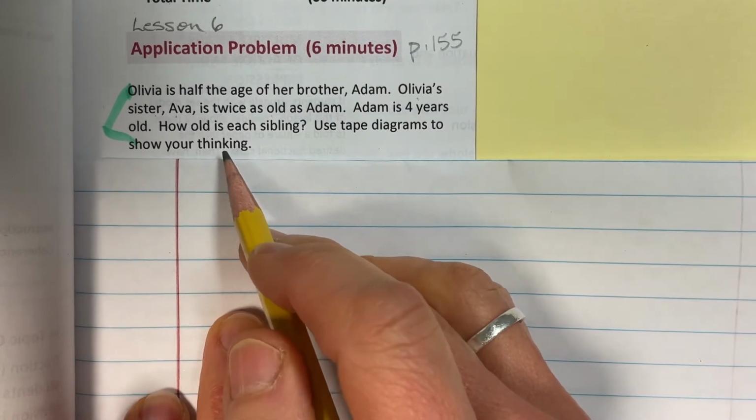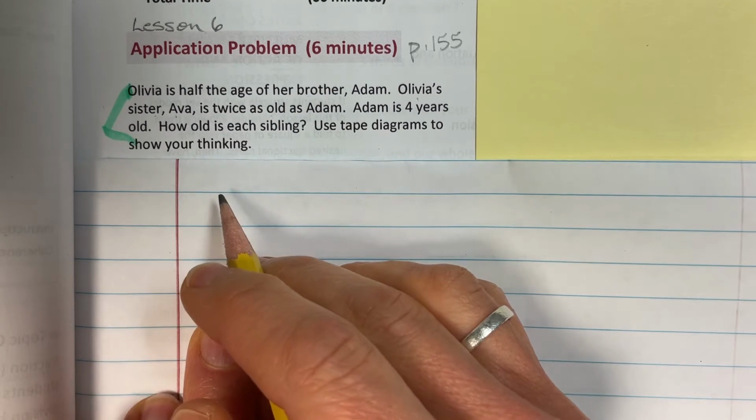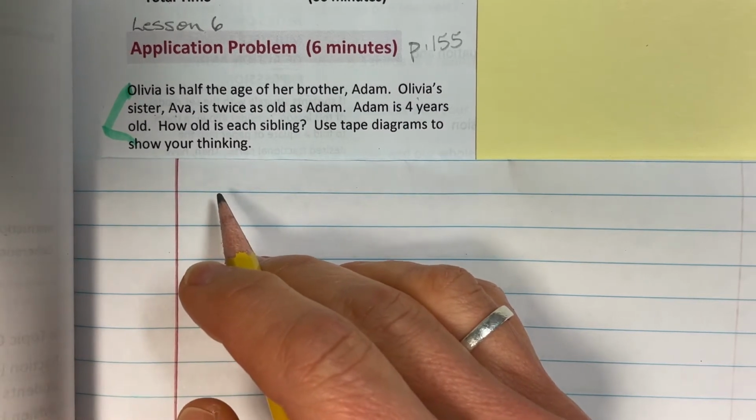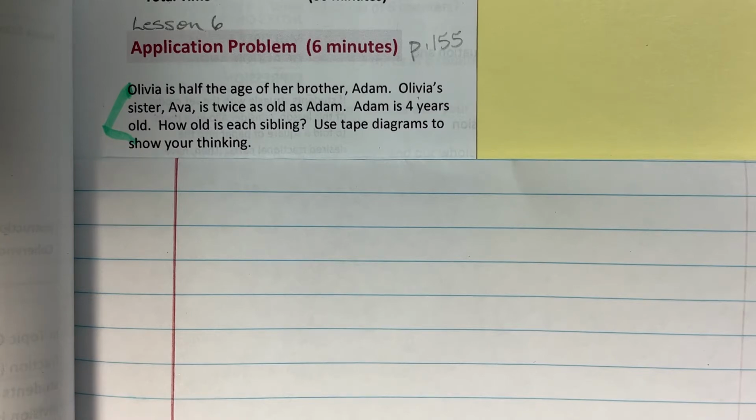I would encourage you to pause the video right now and try to do this in your book on your own before you watch this. And also, a hint, I would do tape diagrams and do one tape for each child. Okay, so pause now and try it and then come back and watch.